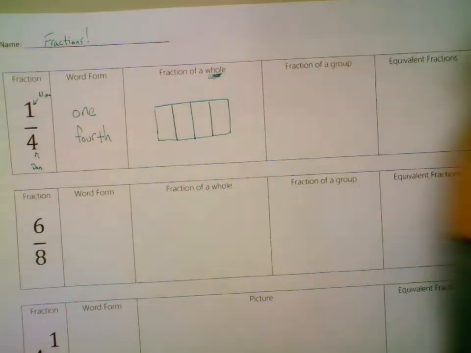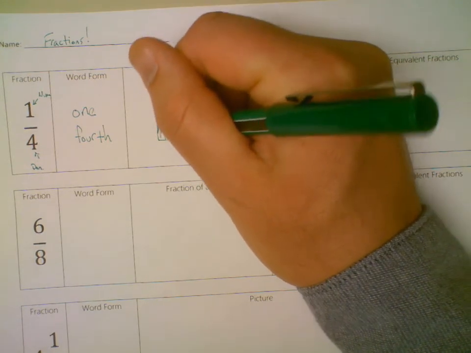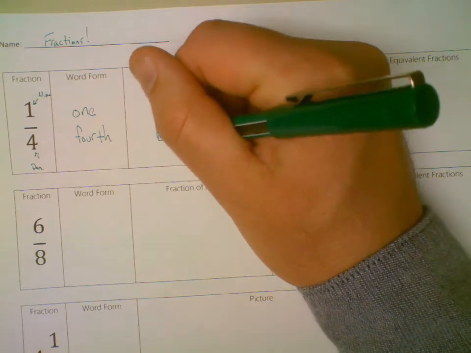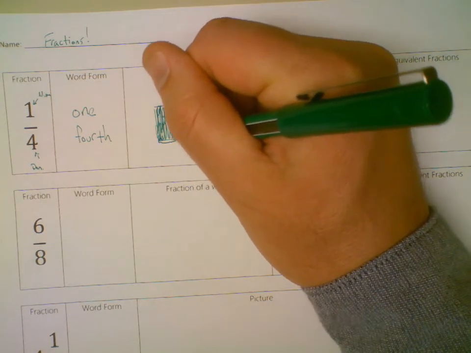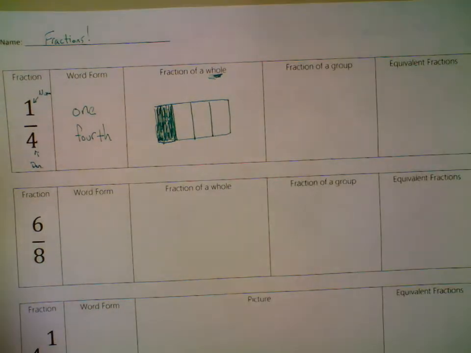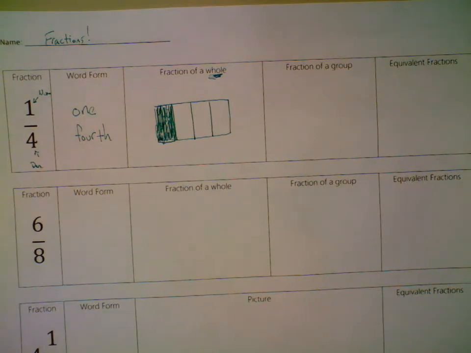So I'm going to shade in one. Doesn't matter because they're all the same size, right? Well, close enough, Mr. Mundy. So of my whole pizza, sandwich, cake, whatever it is, I've got 1 out of 4 shaded in, okay?